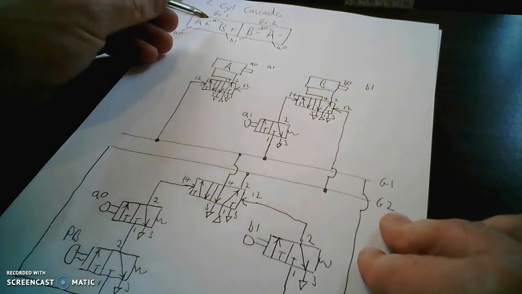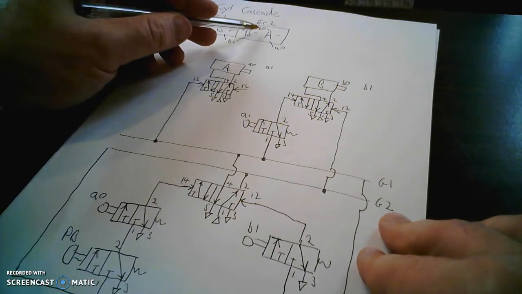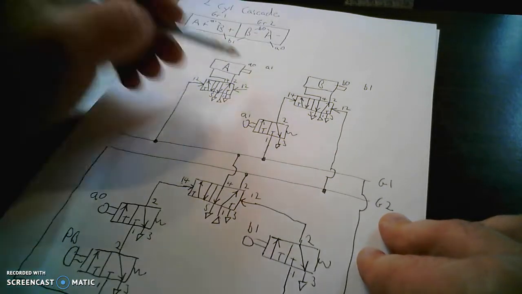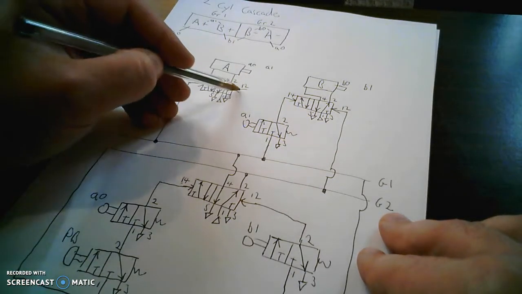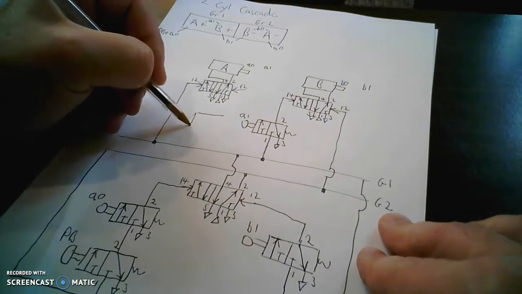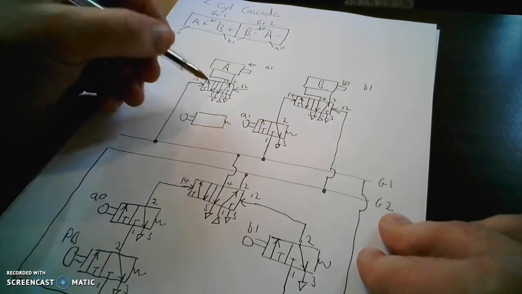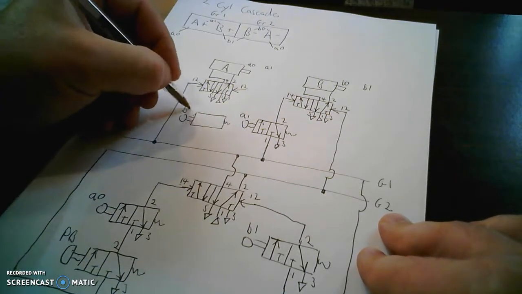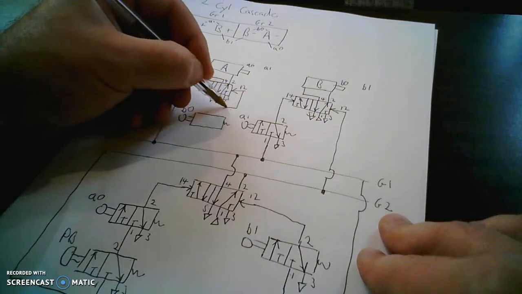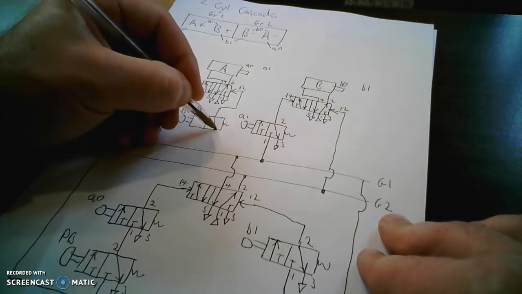And here in group 2 we are causing A to go in, so to get cylinder A to go in we have to put air on 12, so this is where switch B0 appears. Try to avoid bends in the lines if you can, but I'm just a little bit cramped on this page.